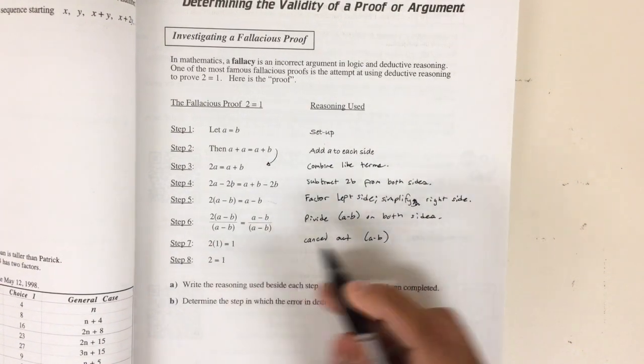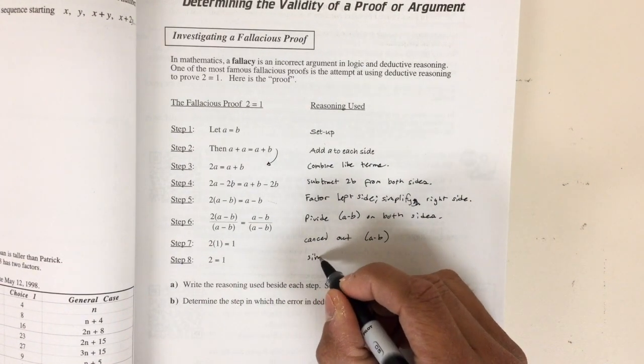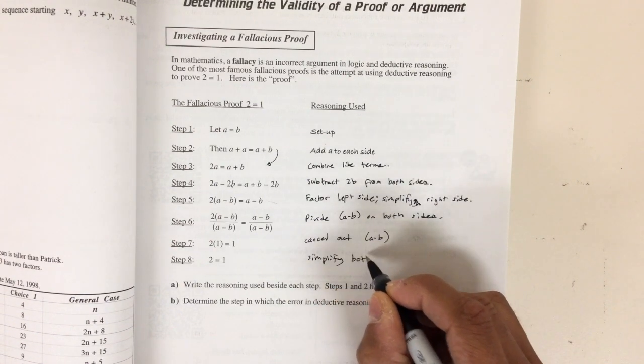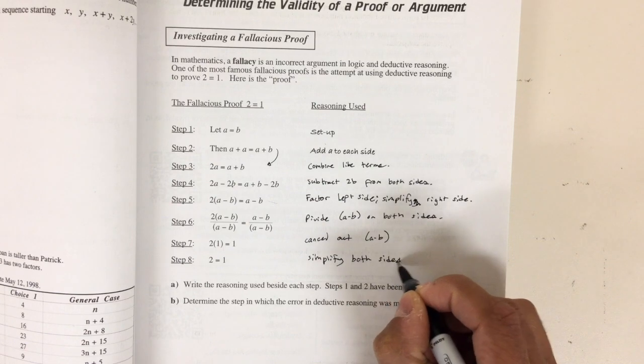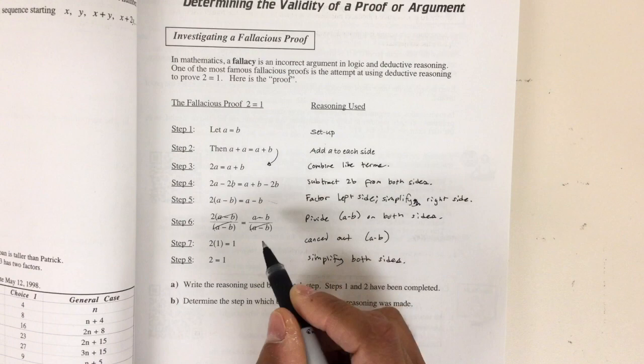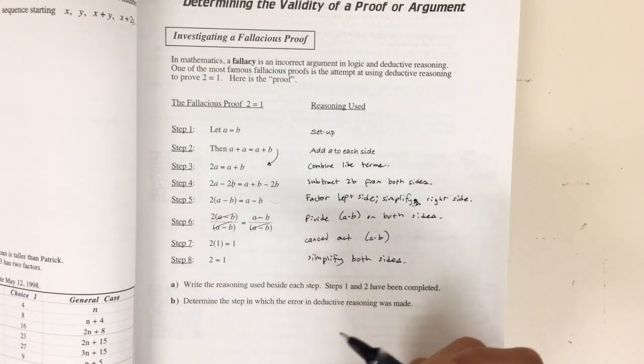And then we need to simplify both sides. So we divided by A minus B, and it looks like it was divided, leaving 1 on this side and 2 on this side.